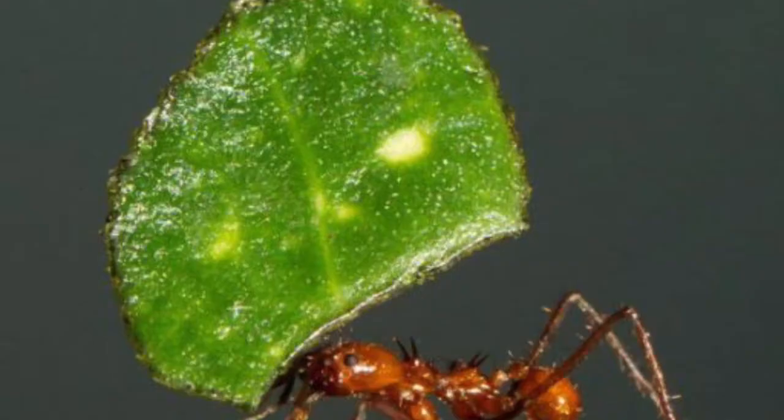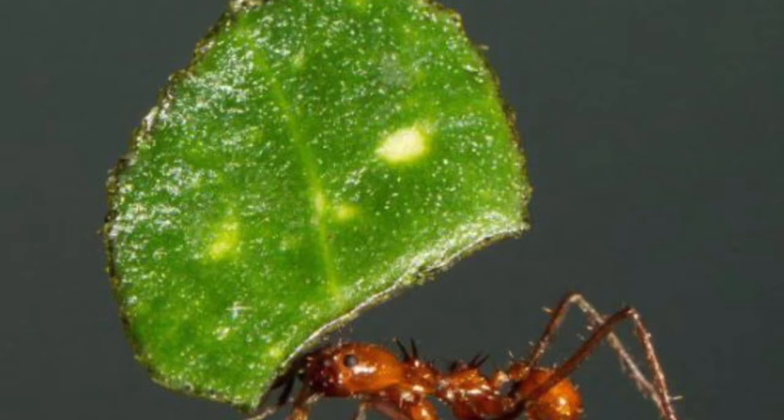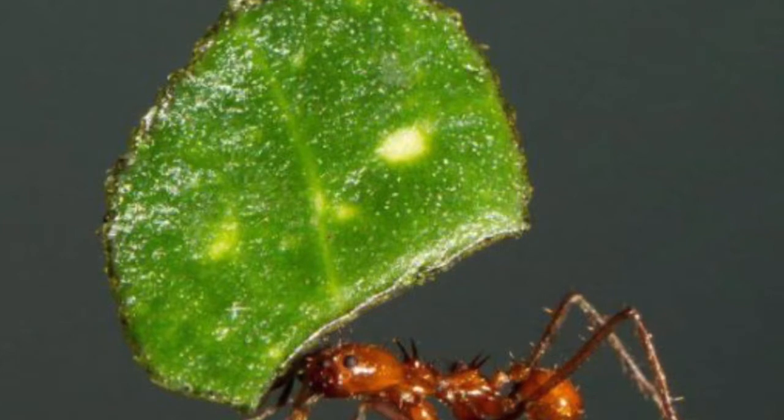Okay, and this is the last of the two-node ants that we're going to take a look at today, of the most popular or the most common two-node ants that we see in Texas. This one is simply called the leafcutter ant. And as you can see, this ant cuts leaves.